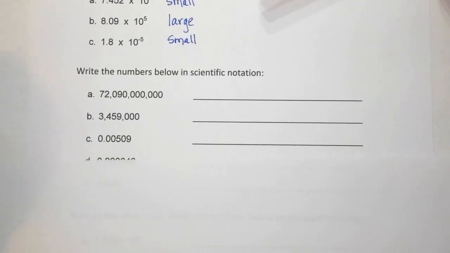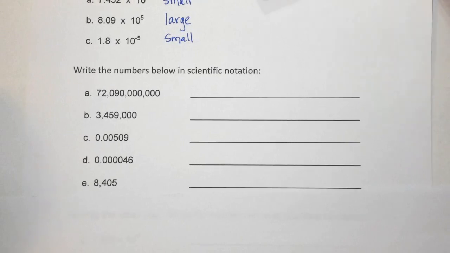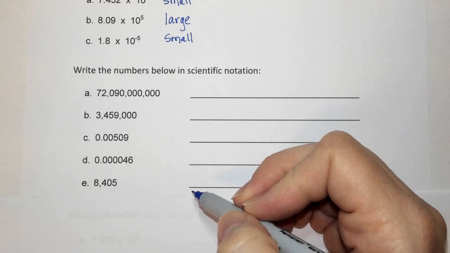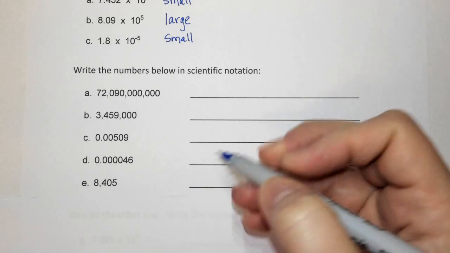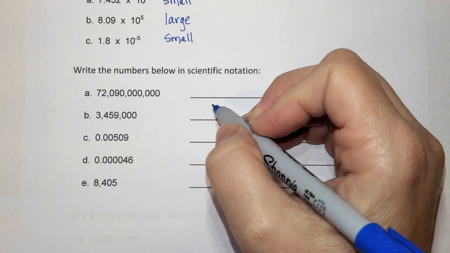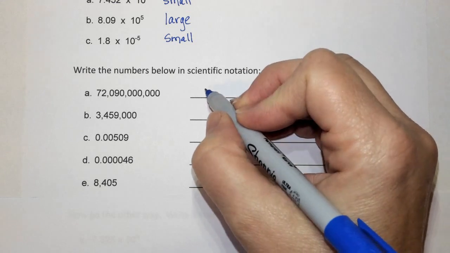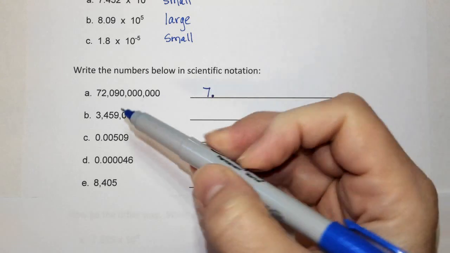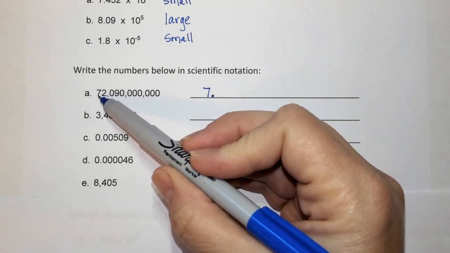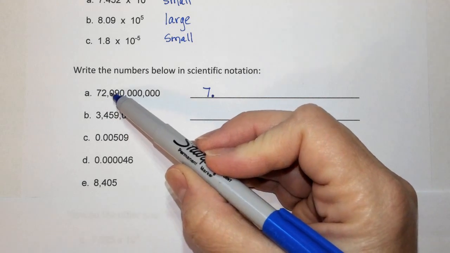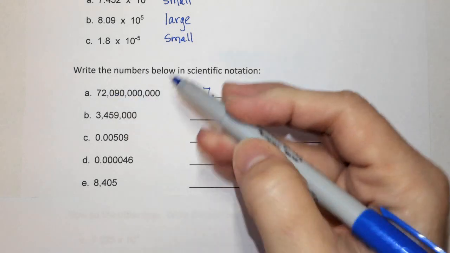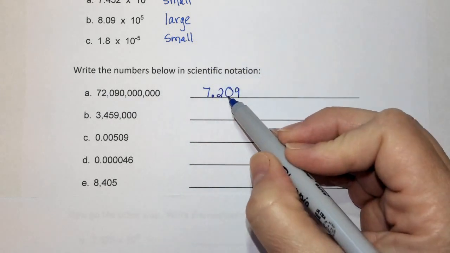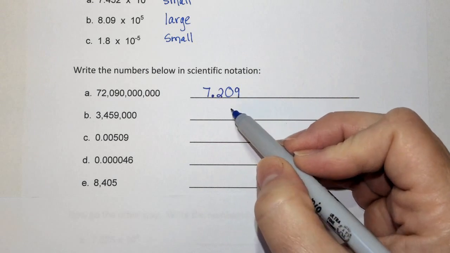All right, now I've given you some numbers in standard form, and I want you to write them in scientific notation. You can either pause here and do these yourself, or we can do them together. So first, I need to have a number that is less than 10, but it's got to have one digit plus my decimal. So 7 point, when you have numbers beyond that first digit, you have to include them. You have to show all non-zero numbers. So 7, 2, 0, 9. And even though this is 0, you have to include it because it's between some non-zero numbers.